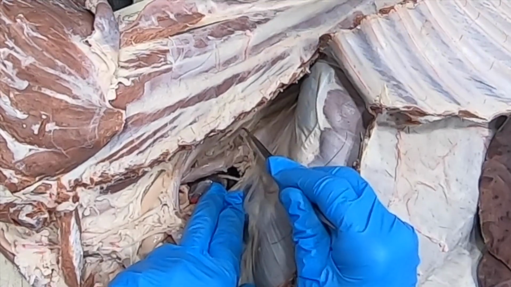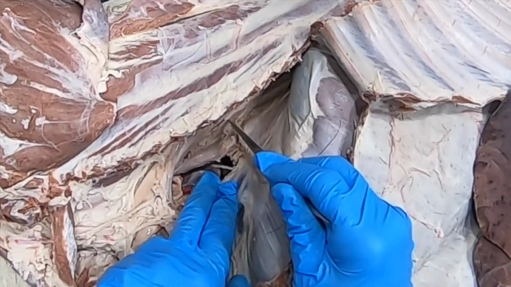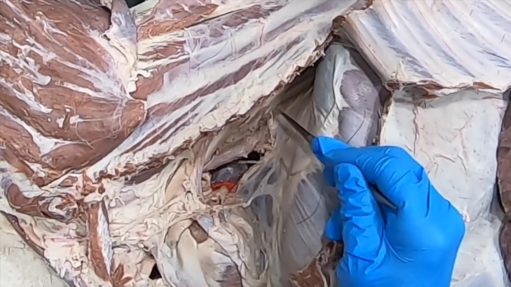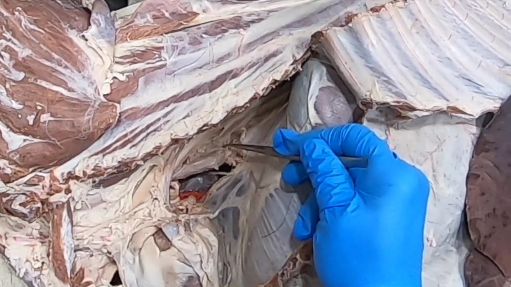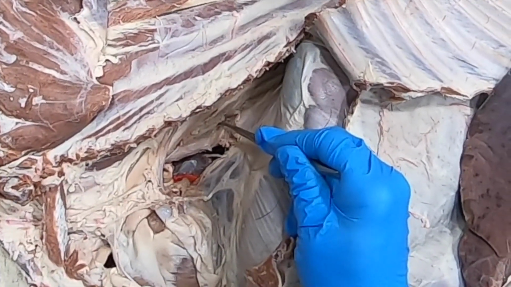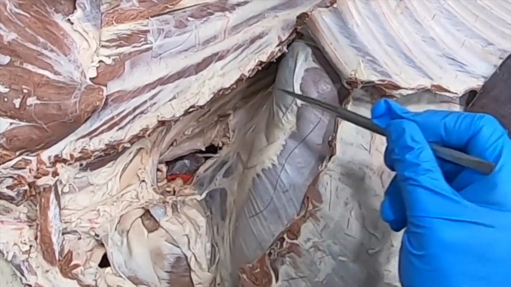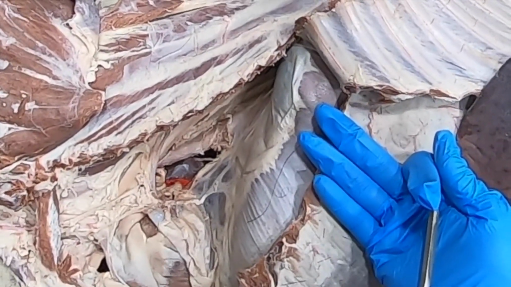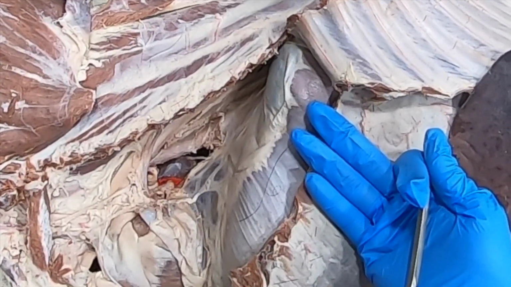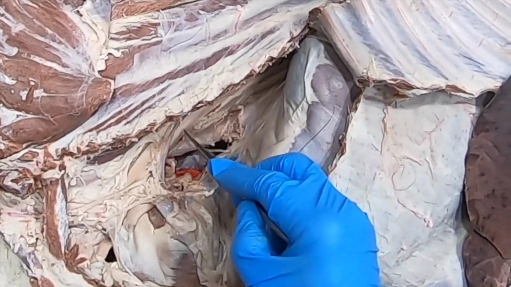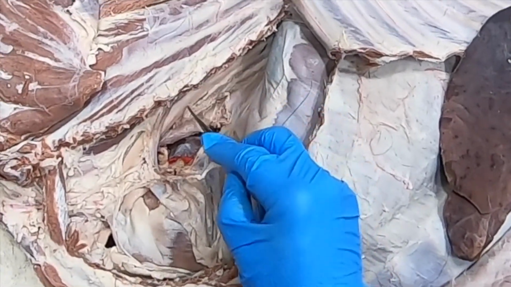Okay, so that lymph node, that caudal mediastinal lymph node, if it becomes inflamed, it's going to impinge upon that dorsal vagal trunk, which is going to be our primary parasympathetic control to our rumen, our forestomachs.